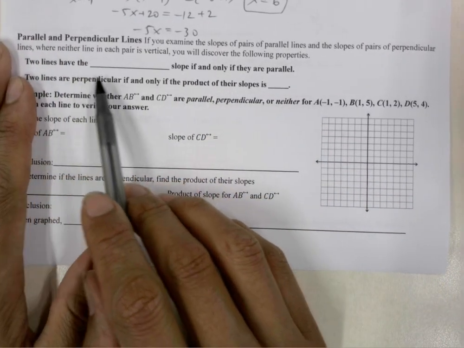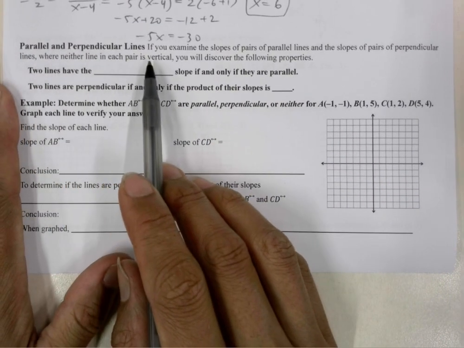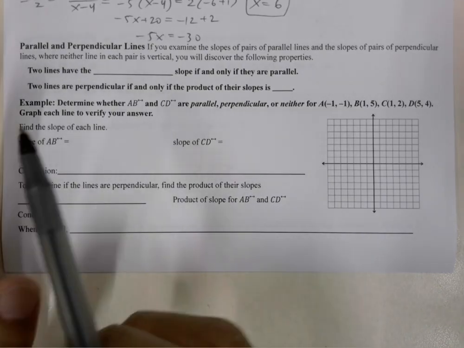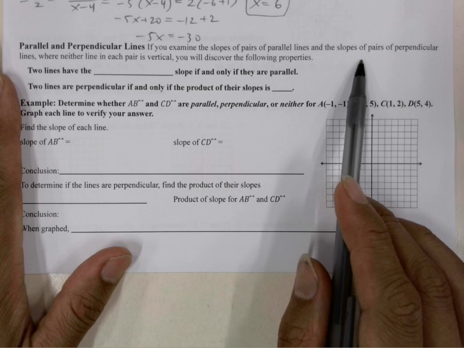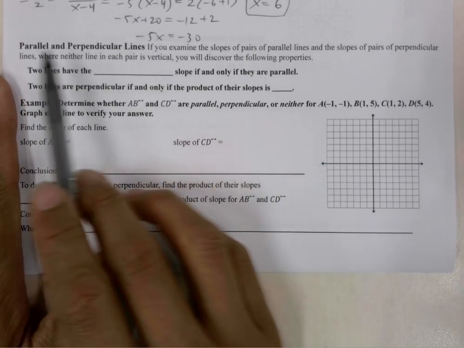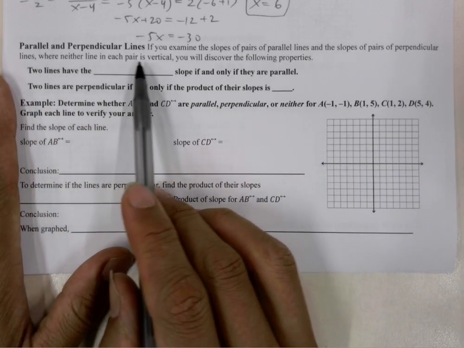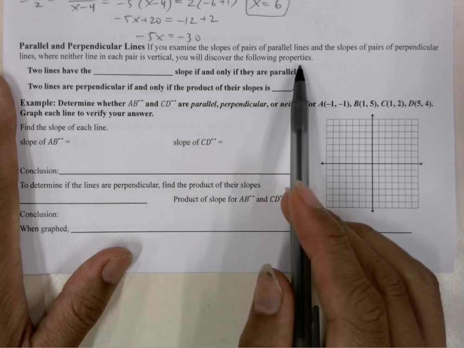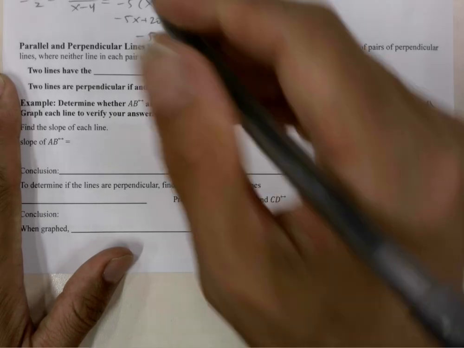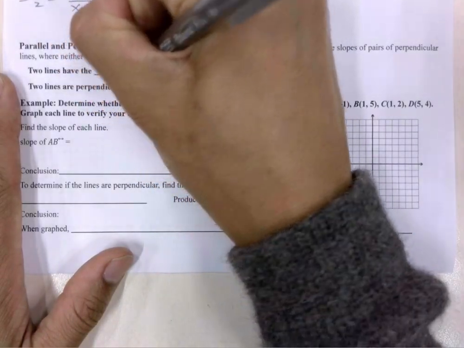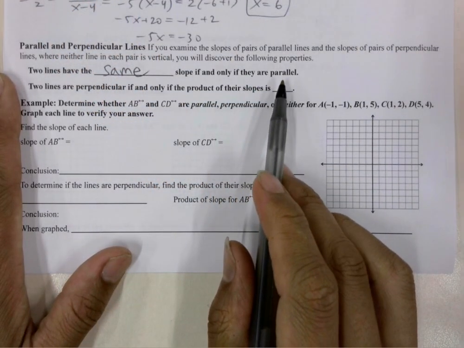So our next set of problems is parallel and perpendicular lines, and what kind of slopes they have. So if you examine the slopes of pairs of parallel lines and slopes of pairs of perpendicular lines, where neither line in each pair is vertical, you'll discover the following properties. Two lines have the same slope if and only if they are parallel.